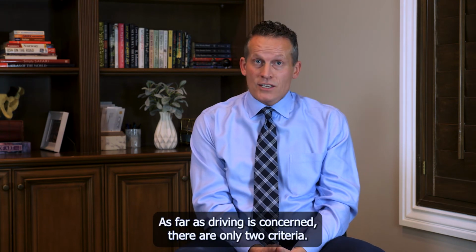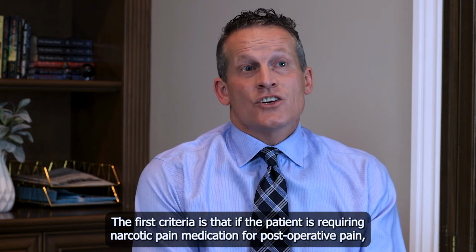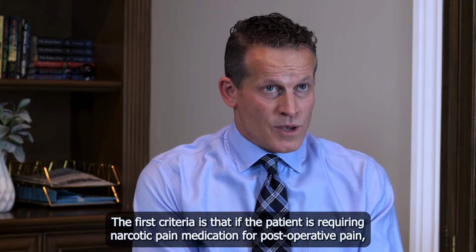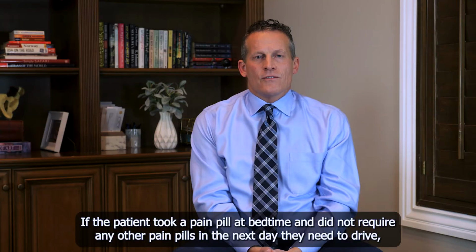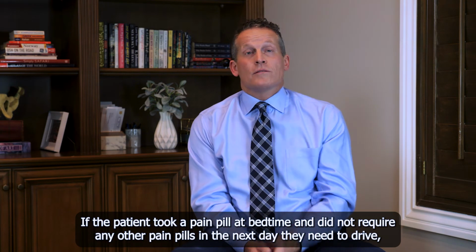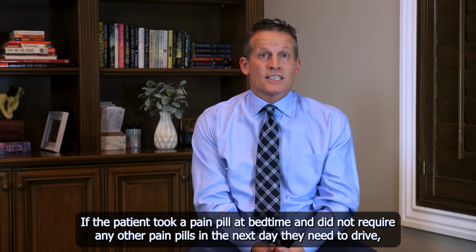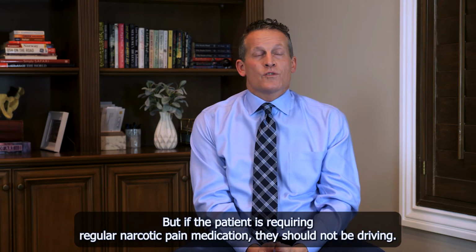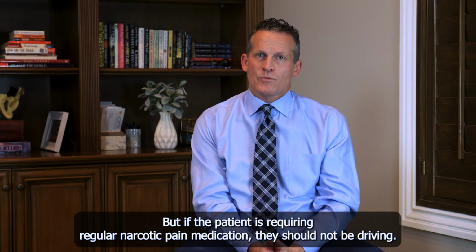As far as driving is concerned, the first criteria is that if the patient is requiring narcotic pain medication for postoperative pain, we do not want the patient driving. If the patient took a pain pill at bedtime and did not require any other pain pills and the next day they need to drive, that would be appropriate. But if the patient is requiring regular narcotic pain medication, they should not be driving.